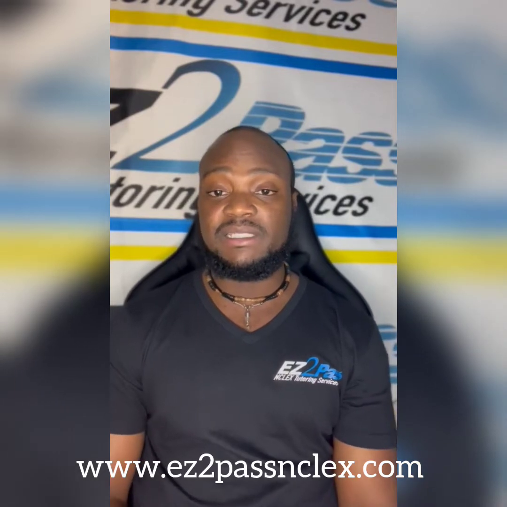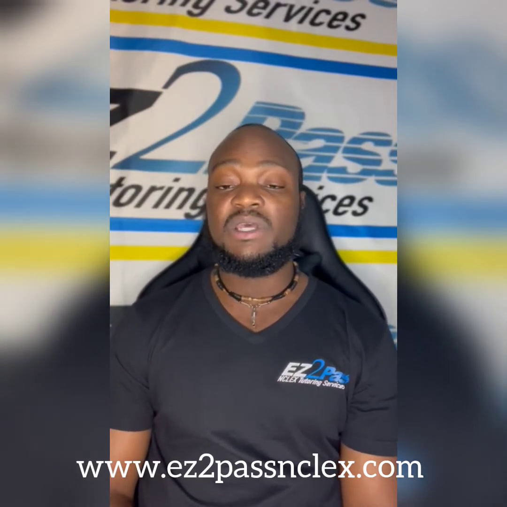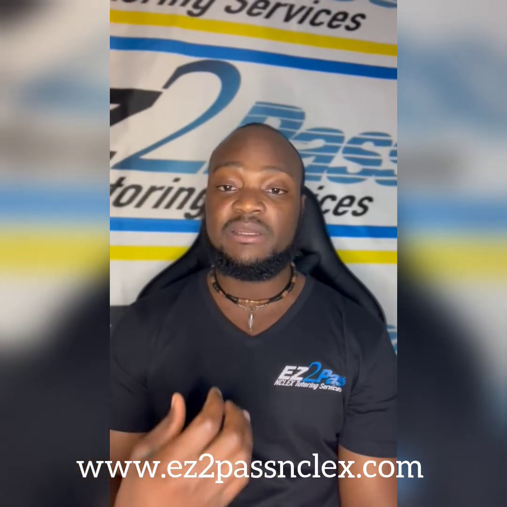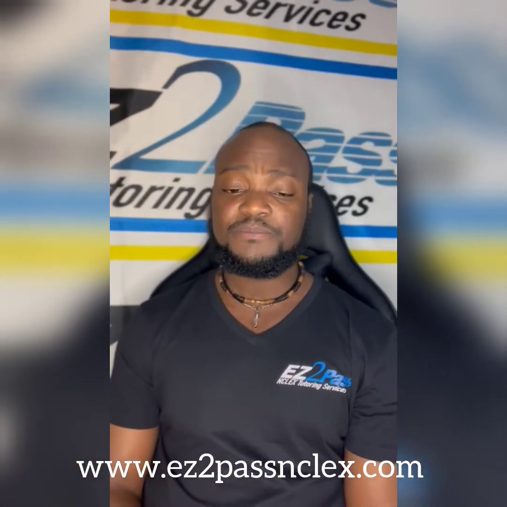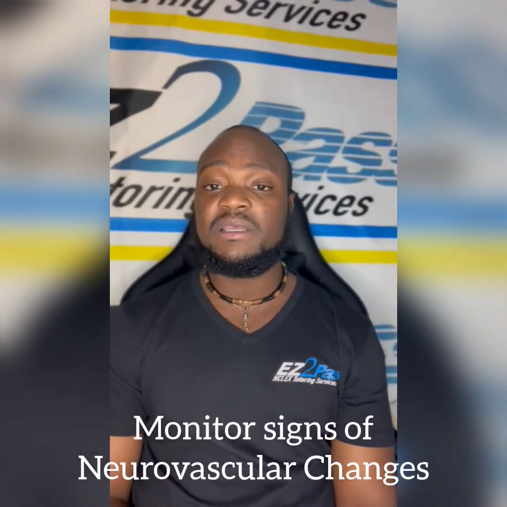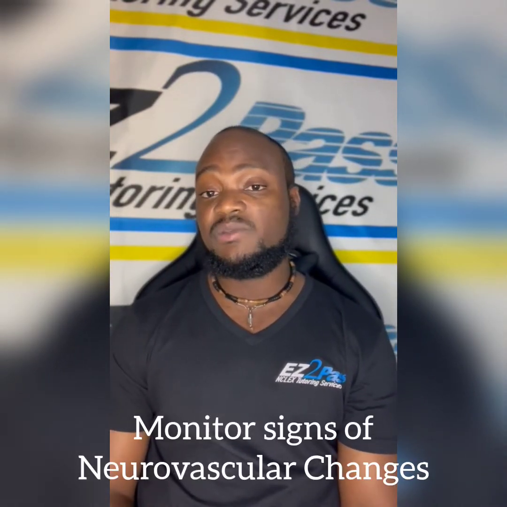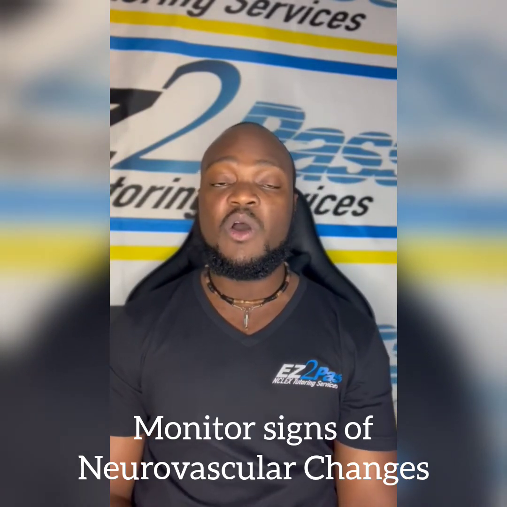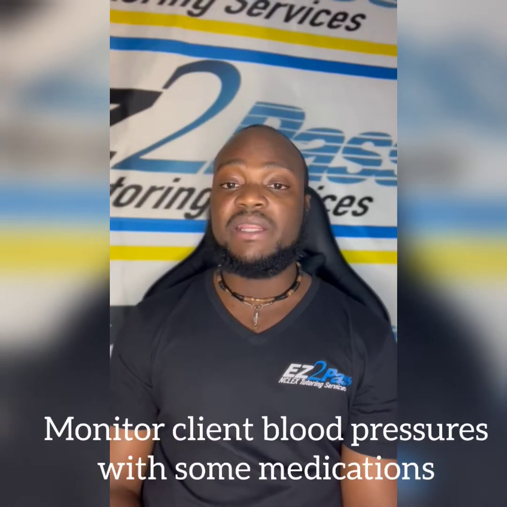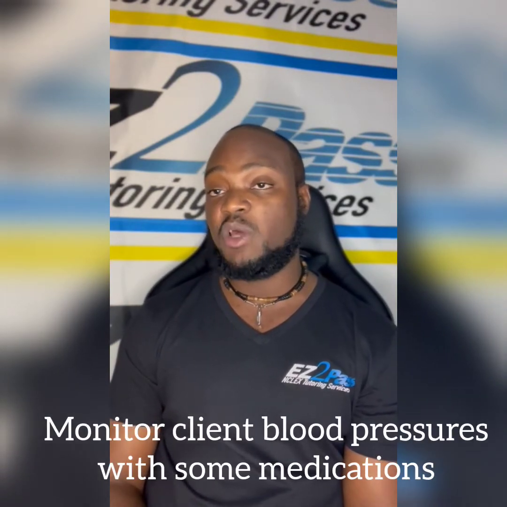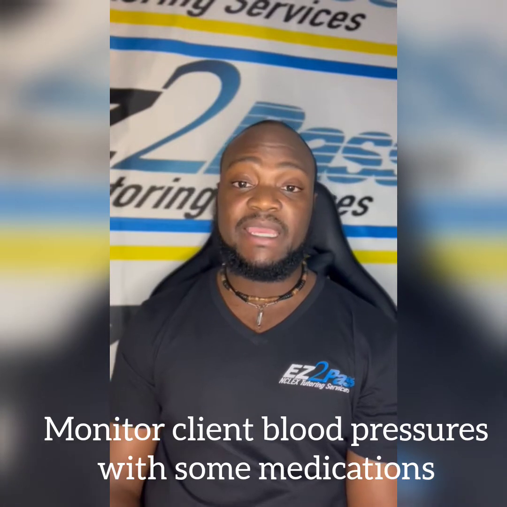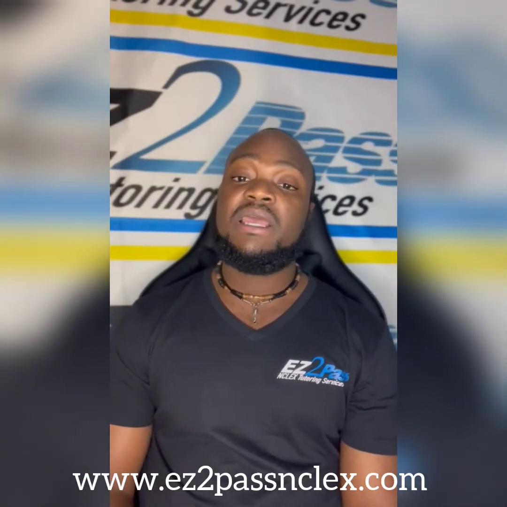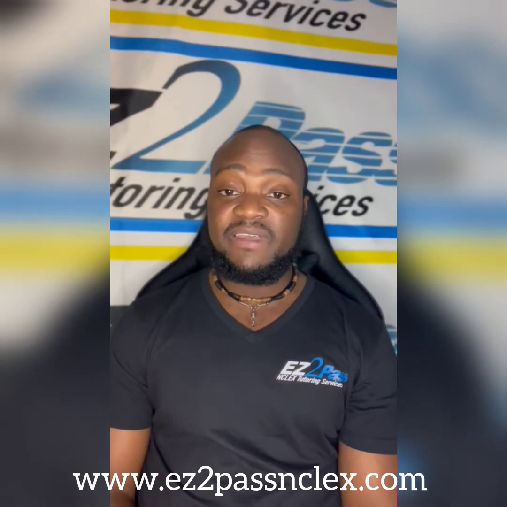Mannitol is a common medication that they give to clients with increased intracranial pressure. Some diuretics such as furosemide can be given to help reduce pressure in the brain through reduction of fluid accumulation. Monitor signs of neurovascular changes, and this will be identified through your Glasgow Coma Scale. You want to assess your Glasgow Coma Scale for your client and tightly control the client's blood pressure with some medications.